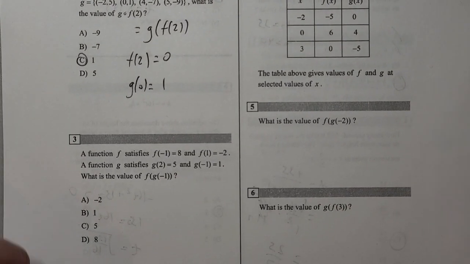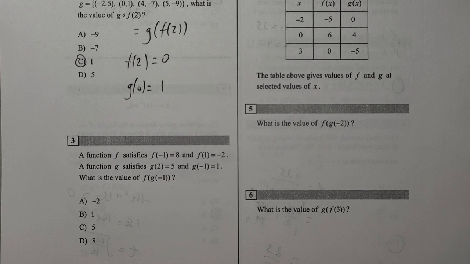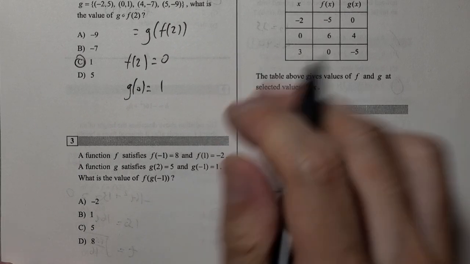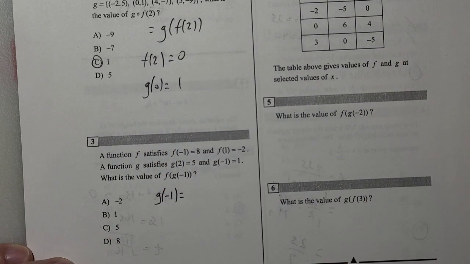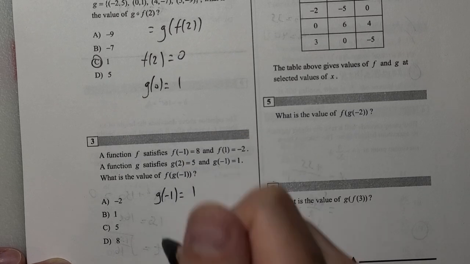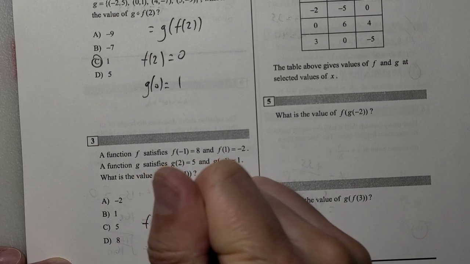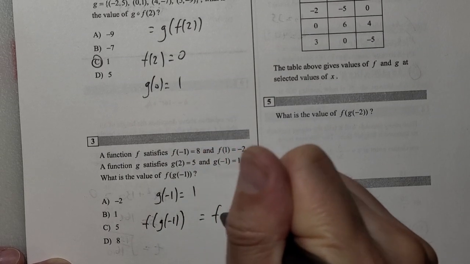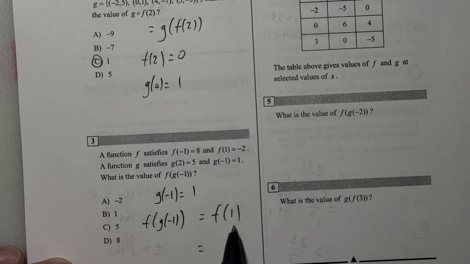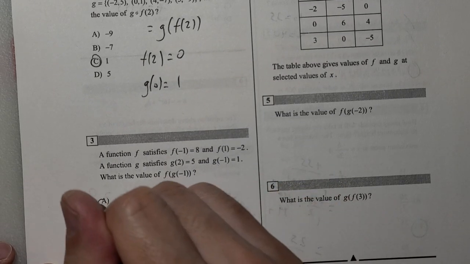Okay? Next, function f satisfies f of negative 1 is 8 and f of 1 is negative 2. Function g satisfies g of 2 is 5, g of negative 1 is 1. What is the value of f of g of negative 1? Okay, so again, we're going to first find g of negative 1. So what is g of negative 1? That's 1. Okay, and then let me write it like this time. F of g of negative 1. We found g of negative 1, which is 1. So we're finding now f of 1. What is f of 1? That is negative 2. Answer is A.